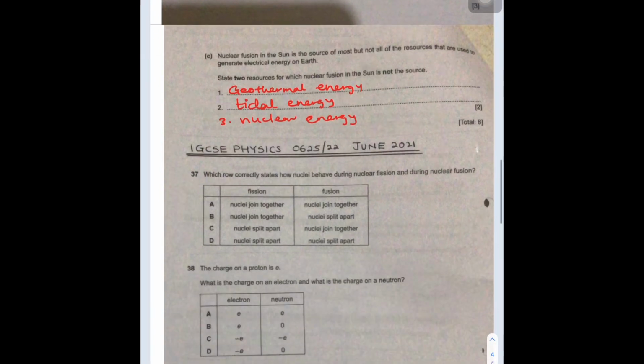Now, IGCSE Physics 0625, paper 22, June 2021. Which row correctly states how nuclei behave during nuclear fission and during nuclear fusion? Which row correctly states which nuclei behave during nuclear fusion and fission? All right, so first is fission, second is fusion.